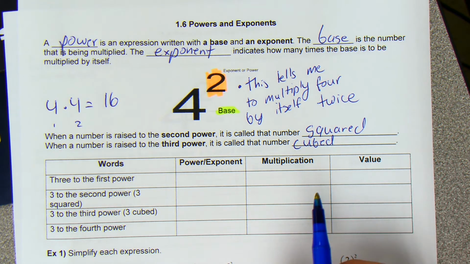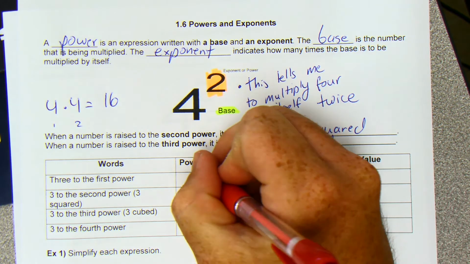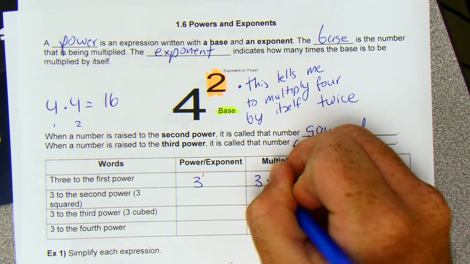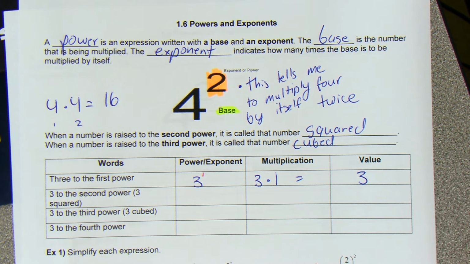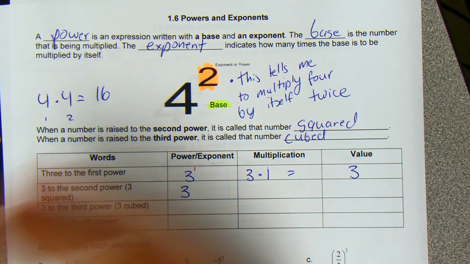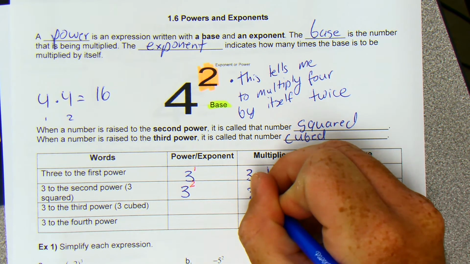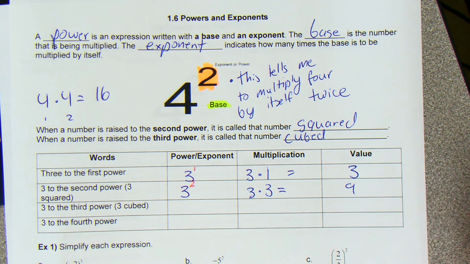Let's look at our table here. It says 3 to the first power. So we would be 3, and then I'll write my exponents in red just so we can see. So 3 to the first power, that would just be 3 times 1, which is my value of 3. Now it says 3 to the second power, or 3 squared. I'm writing that 2 in red just to show that that's what the exponent is. What that tells me to do is 3 times 3, and my value is 9 for that.